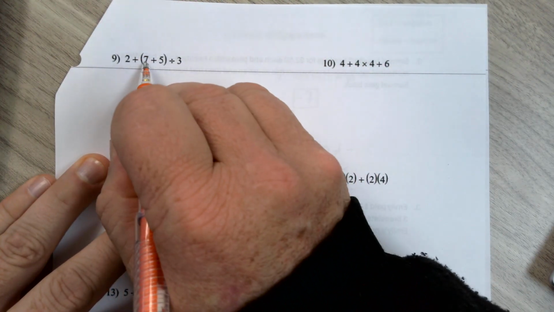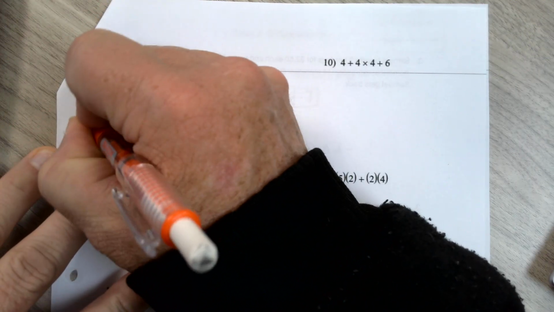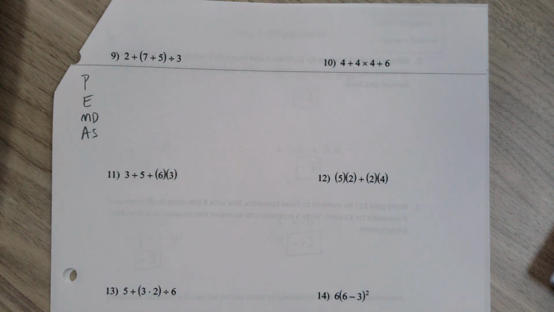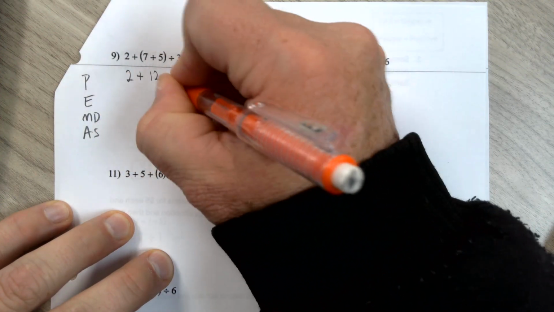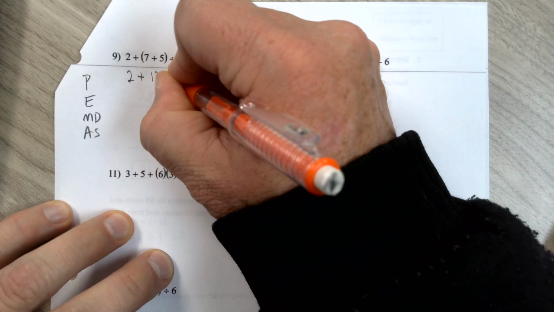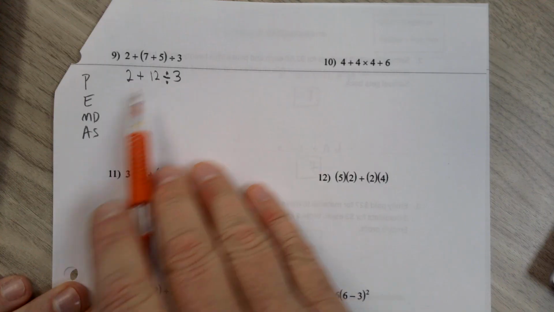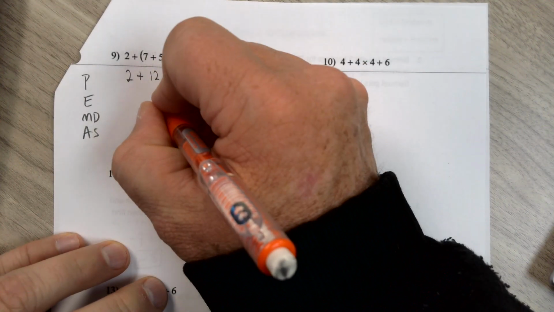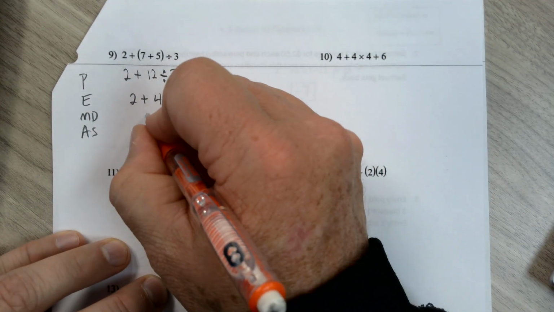So we're going to start with our parentheses. And I'm going to go ahead and write PEMDAS over on the side just as a reminder. That's the process we're using. So we do 7 plus 5, which gives us a 12, and then we bring everything else down. And that is the division symbol here. So as we look at our next step, division will be next. It comes before addition. So we'll do 12 divided by 3, which gives us a 4. Bring down the 2 plus, and then we'll add those and get 6.